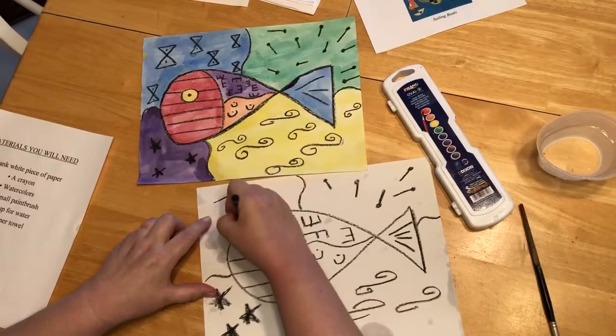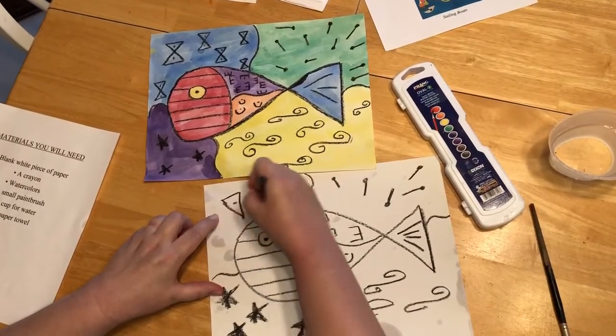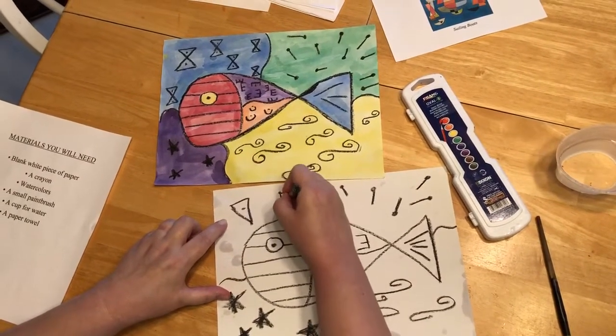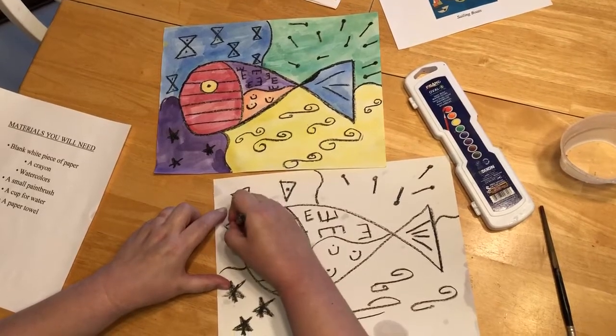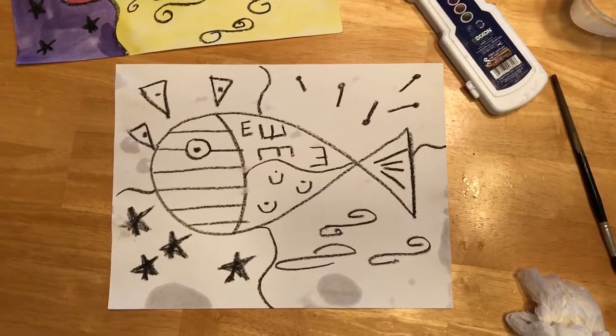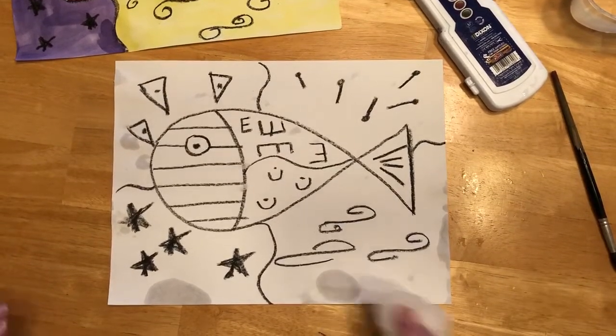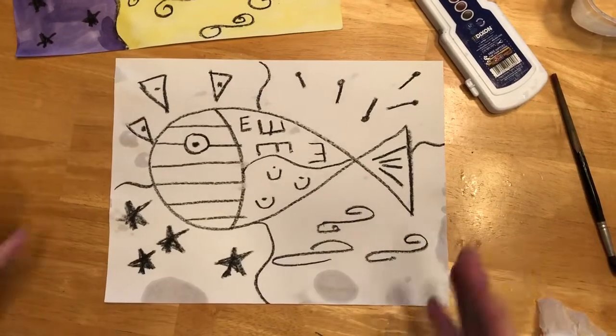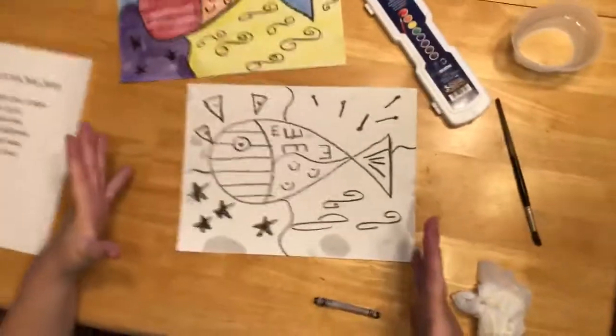And again, I am working fast here. I don't expect you to work this fast. You might want to push pause on the video so that you can stop and work and take a little more time. I'm trying to work quickly. Okay, so that is our crayon part of the crayon resist.